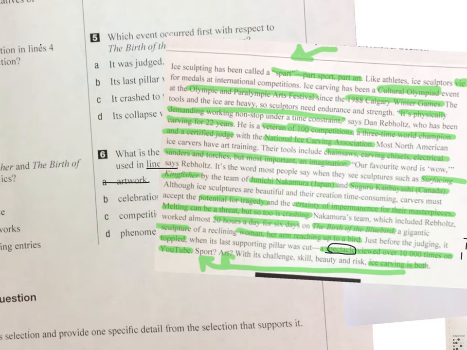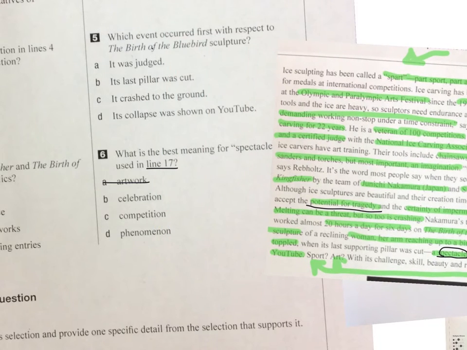It doesn't seem that when the supporting pillar was cut, there was a celebration, especially because we see previously we've highlighted the potential for tragedy. At some point, we did make mention to the fact that when the pillar was cut, it wasn't great. It was something tragic. So celebration, again, understanding the context, doesn't make sense as our answer to question number 6. We're going to cross that out as well.